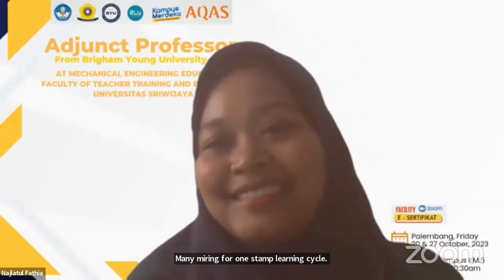Because it just depends. I have spent long periods of time on an engineering design cycle, especially when I allow my students to iterate or to improve their design. If they're making multiple improvements, that takes a lot of time, but it's important because our students learn how to fail and then redesign.